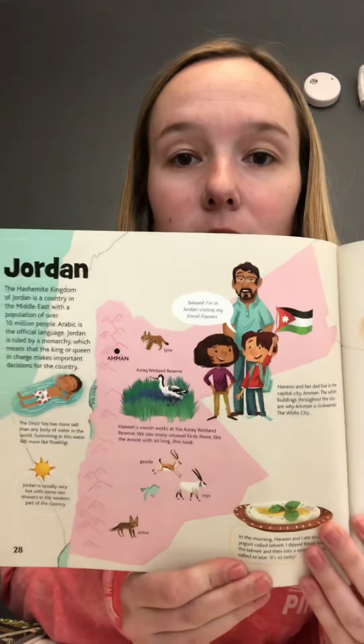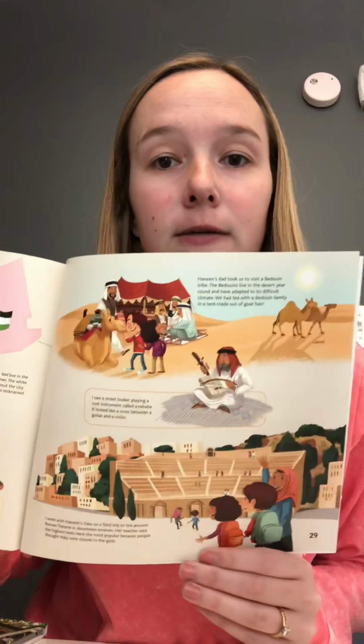There's also Jordan. So here's the outline of Jordan. Jordan is a country in the Middle East with a population of over 10 million people. Arabic is the official language. Jordan is ruled by a monarchy, which means that the king or queen is in charge and makes important decisions for the country. It says Jordan is usually very hot with some rain showers in the western part of the country.